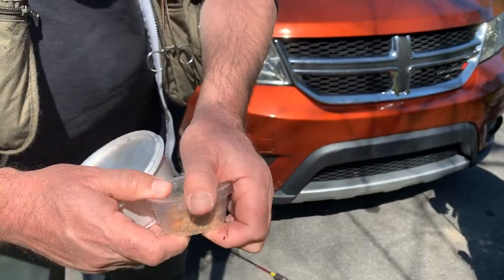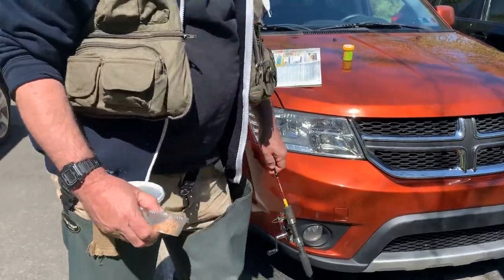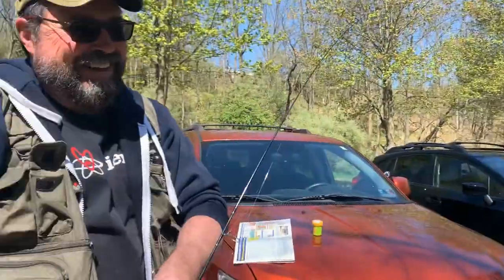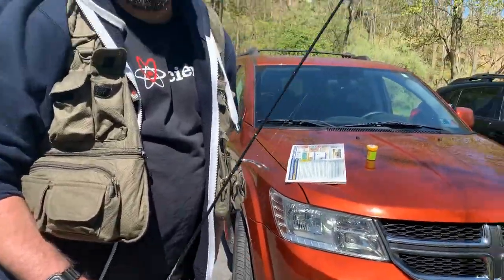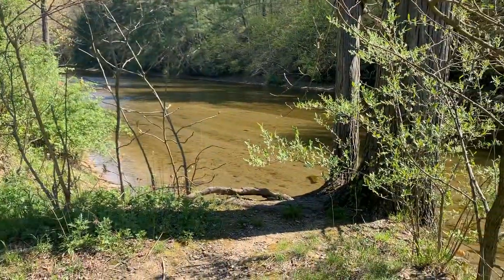So we're about to get a real live fishing lesson from some genuine mountain men. They're gonna show you how to put the bait on the hook, how to catch a fish. I don't think we're gonna catch much because the water's pretty shallow, but we're gonna pretend like we're catching fish.